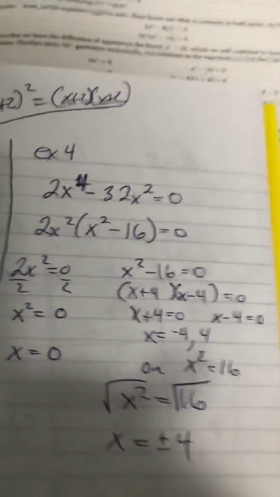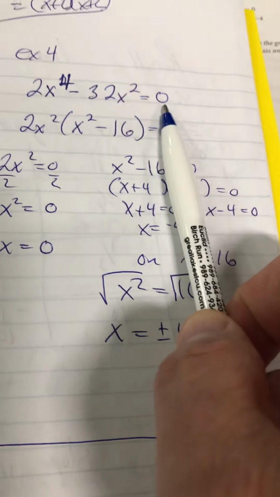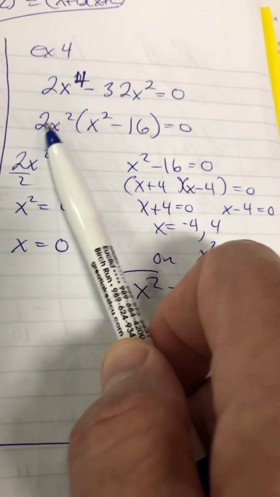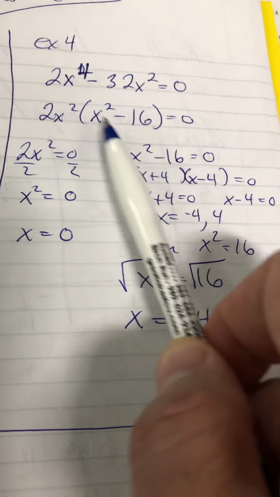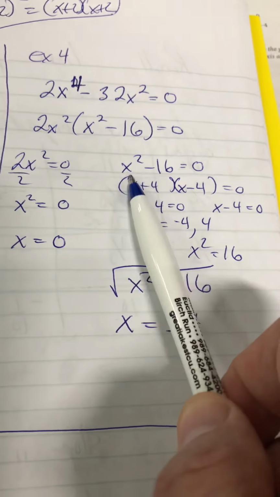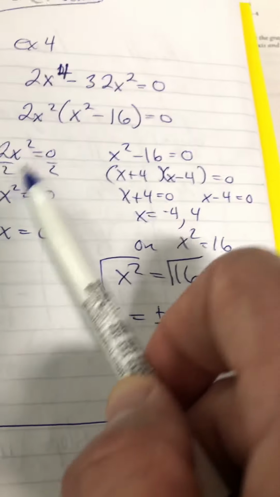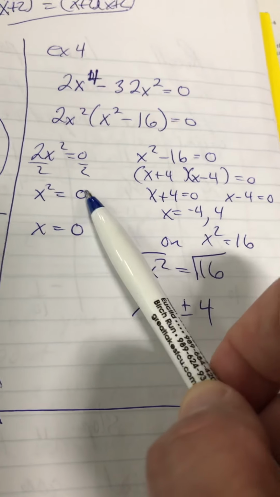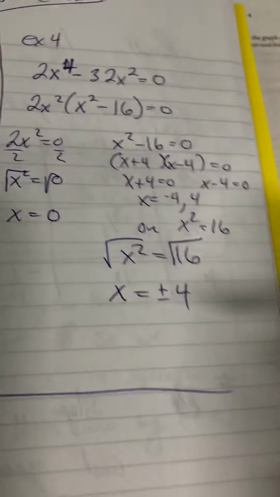All right. What happens if you have 2x to the 4th minus 32x squared equals 0? Well, we begin by factoring. So we have 2x squared, and we have x squared minus 16 equals 0. We're going to use that zero product property and write it as 2x squared equals 0 and x squared minus 16 equals 0. Let's deal with this first. Divide by 2, x squared equals 0. You're going to take the square root on both sides and you get x equals 0.